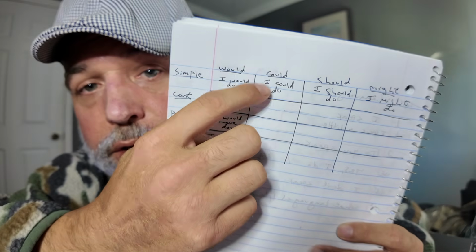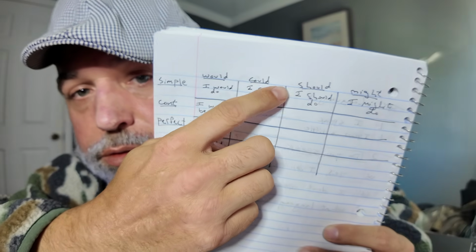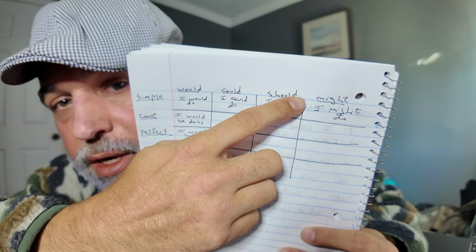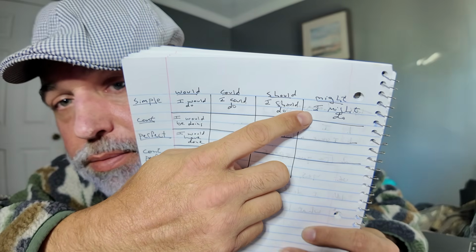Across the top here, could, I could do. Should, I should do. Might, I might do. And if you're looking for a noun there just to use as a placeholder, you can always use that. I would do that. I could do that. I should do that. I might do that. Can you figure out on your own how to fill out the rest of the squares?